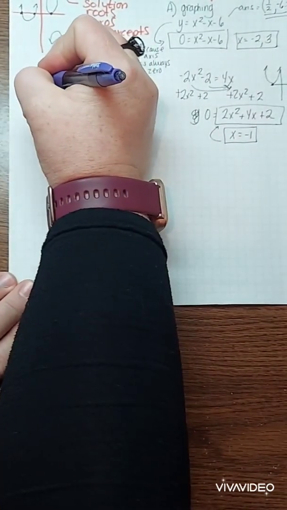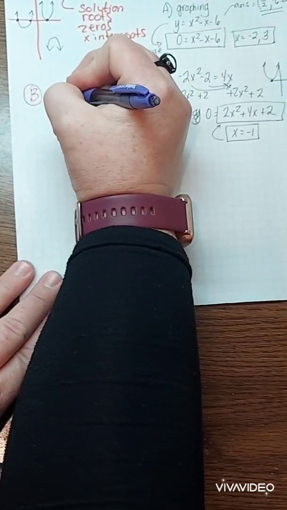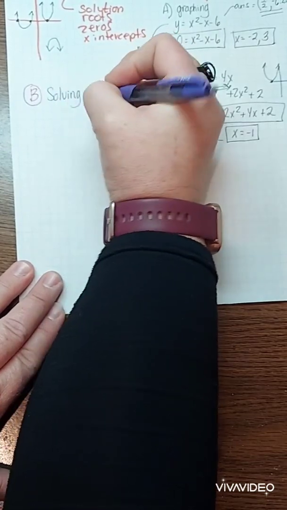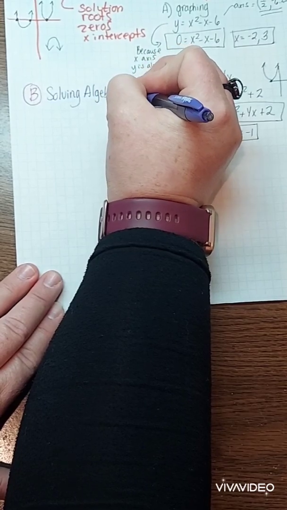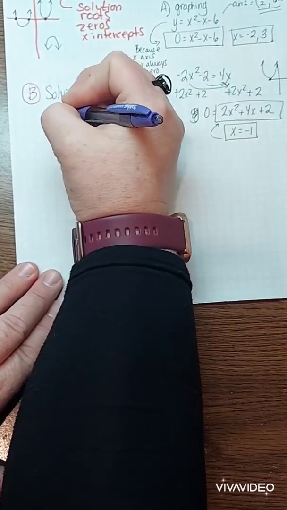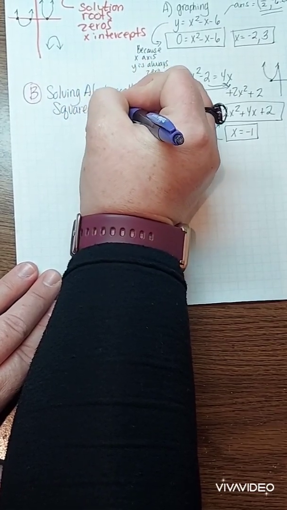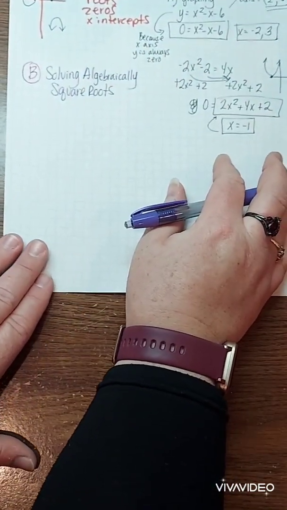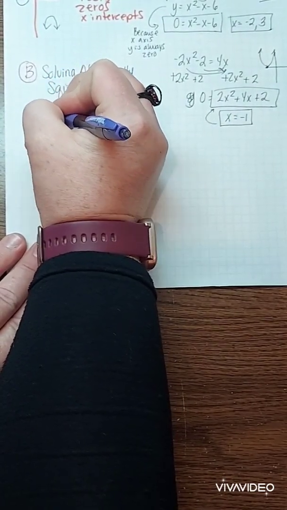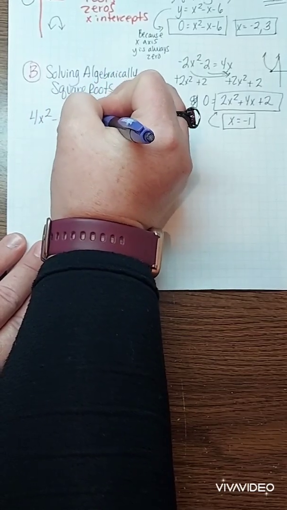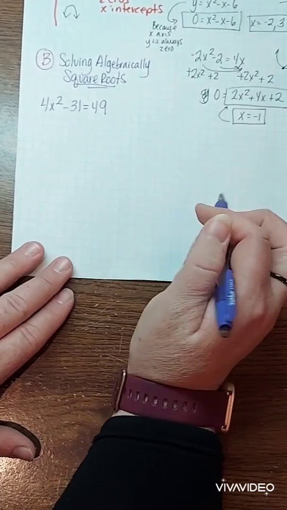All right, so B is going to be solving these algebraically, and this is going to be square roots. There's going to be a couple ways to solve these algebraically. Okay? So let me give you an example: 4x squared minus 31 equals 49. Since we're talking about square roots, we're going to use the square root property.